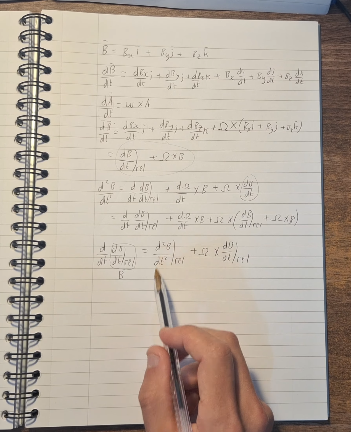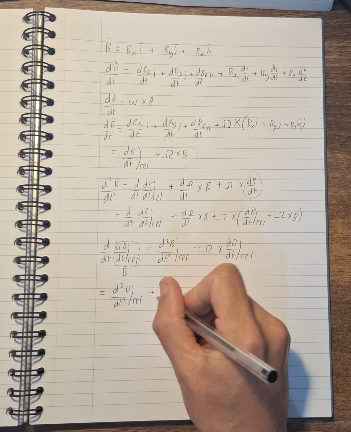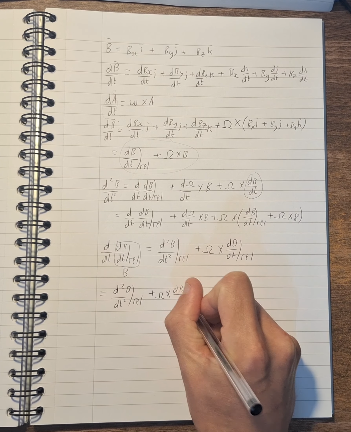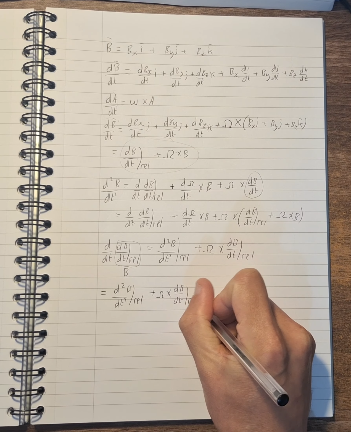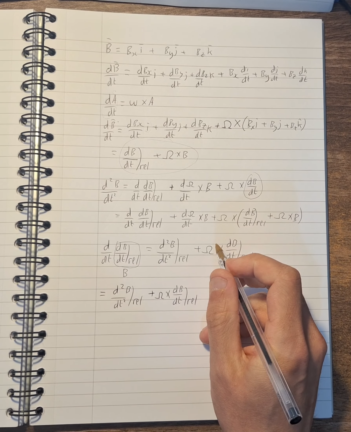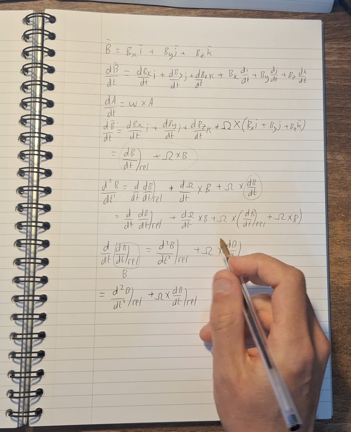So we'll substitute this back into here, which equals d2b/dt2 relative plus angular acceleration cross multiplied with db/dt relative. Let's put that in brackets.